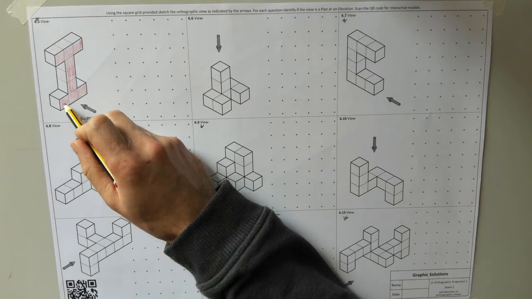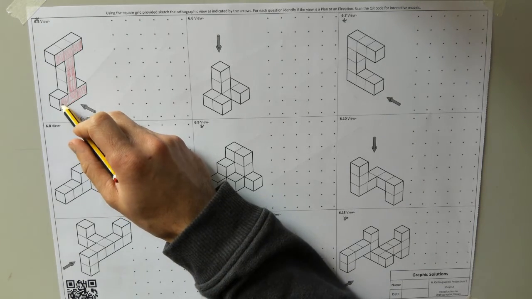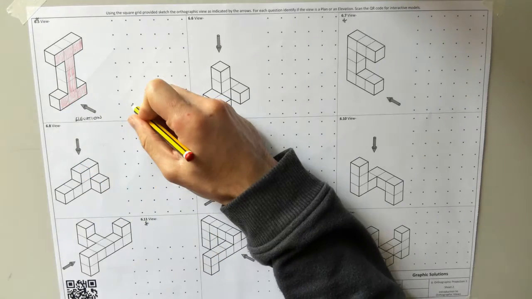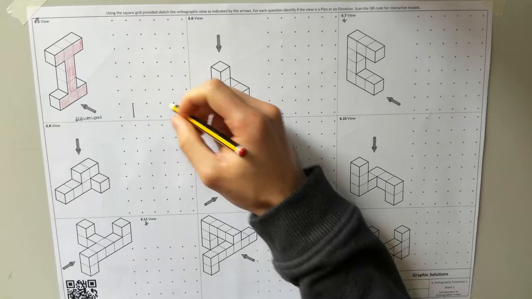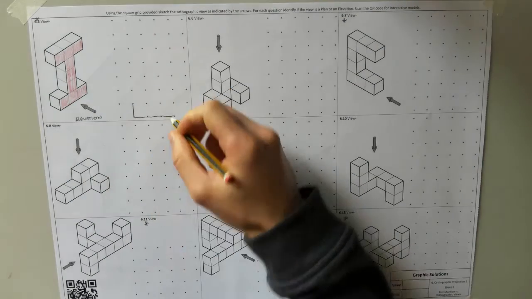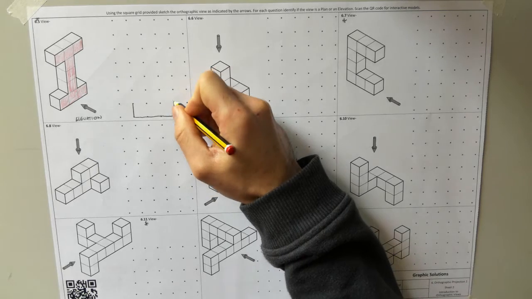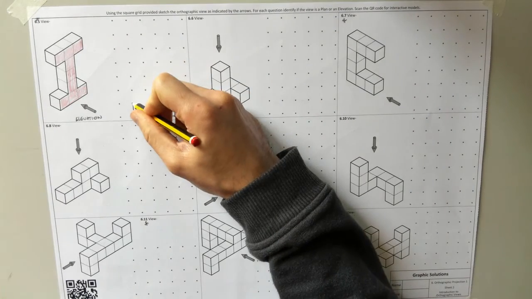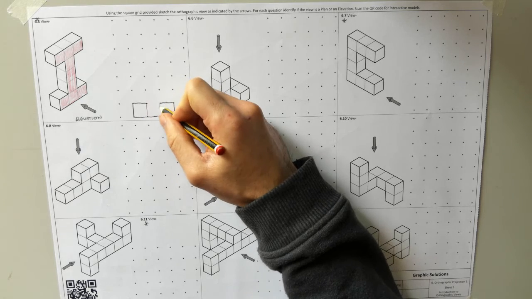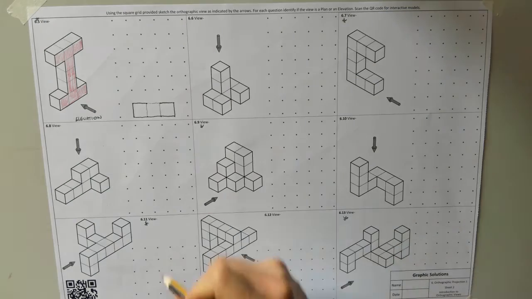So I can see there first of all is, the base is 1 block high and 3 blocks wide. So I'm just going to start with the bottom here. It's 1 block high, 3 blocks wide, and then it comes in 1 block each side. And I'll just draw in my blocks there like that. So that's my 3 blocks at the bottom.